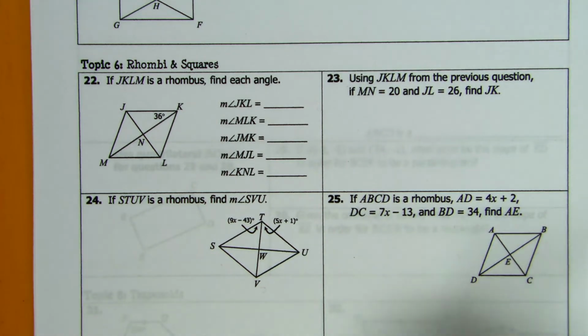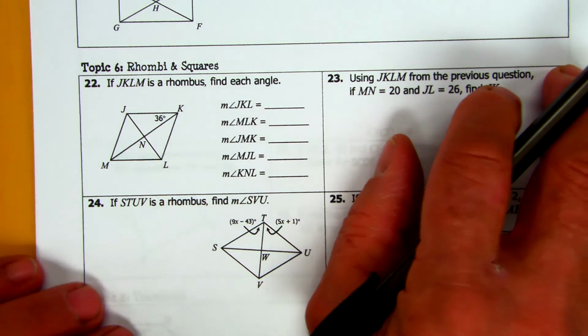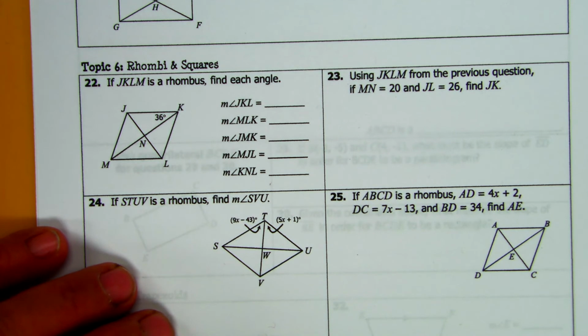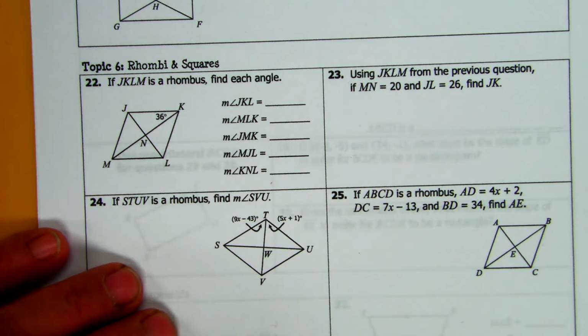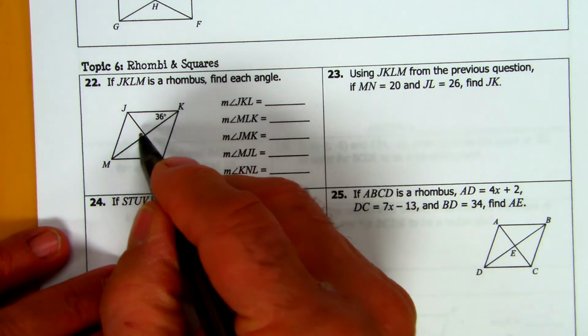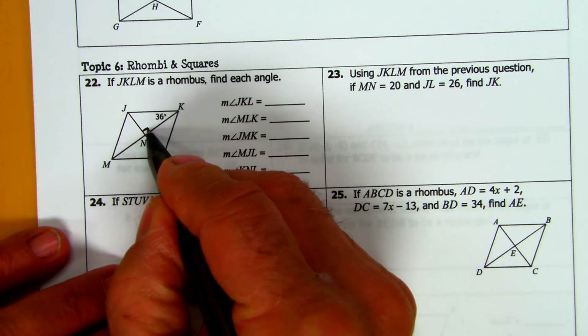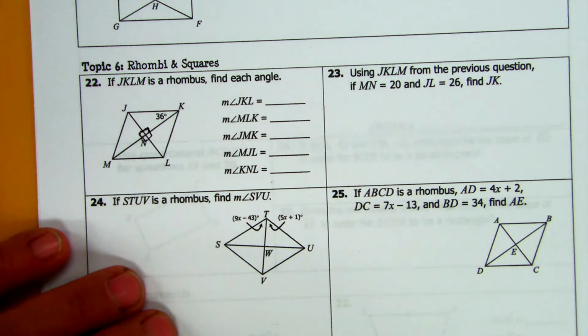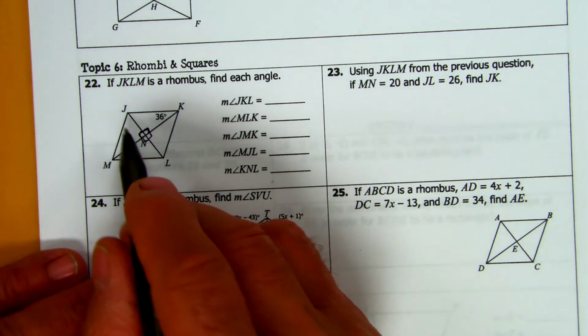Topic 6 is about rhombi and squares. Okay, so let's look at the first one. Problem 22. They're telling us that JKLM is a rhombus. They want us to find each angle. Now remember here, these are right angles. Important feature.